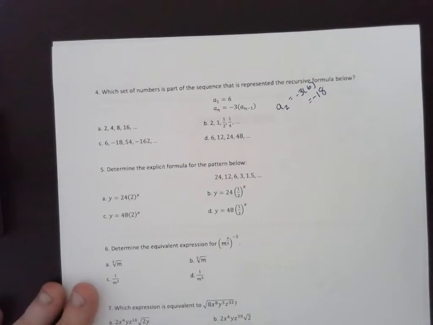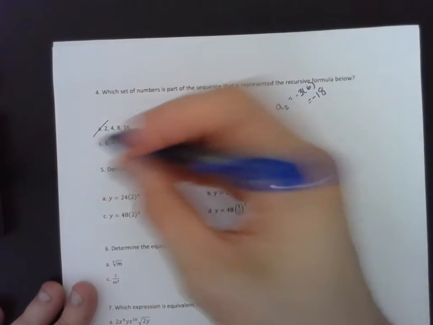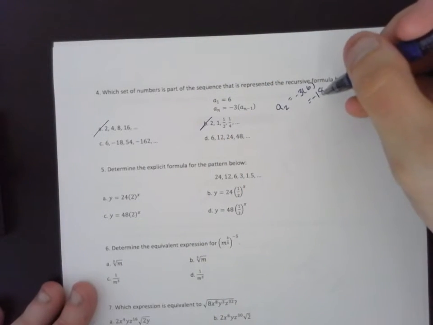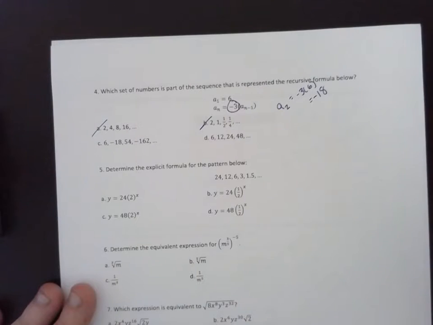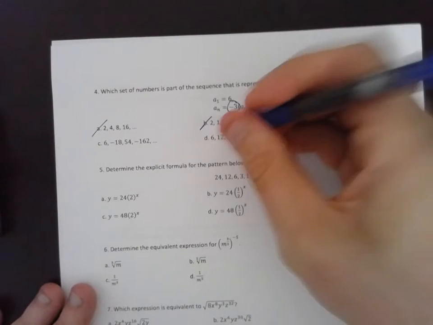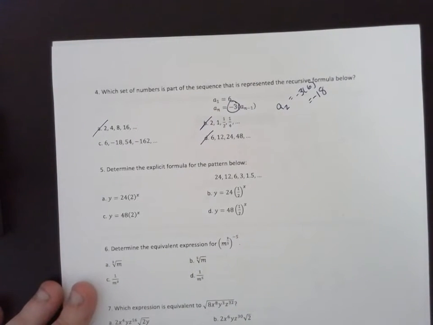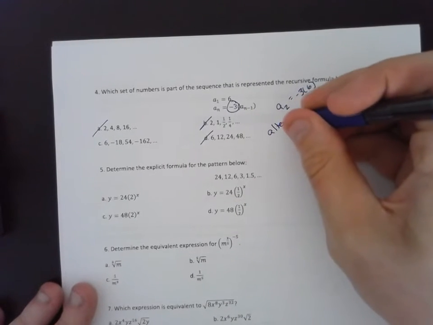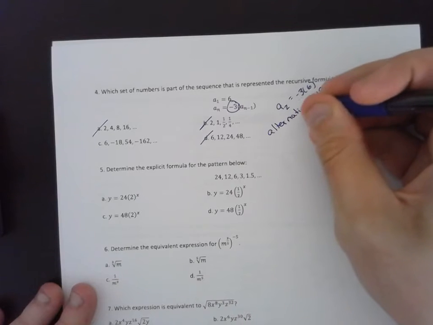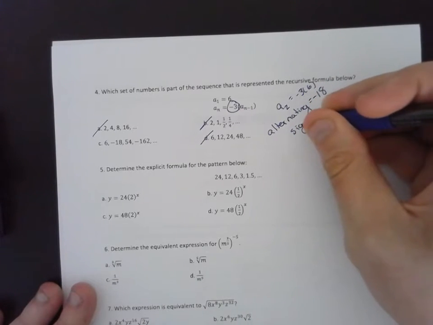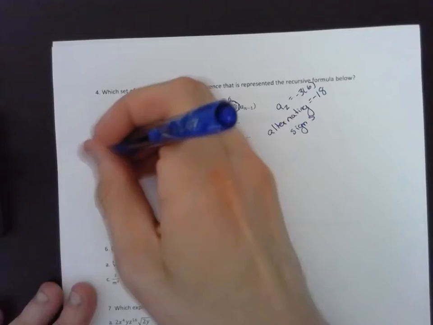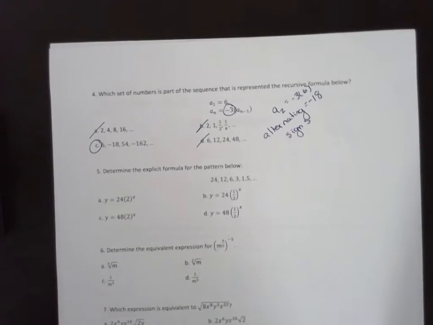Well, this first off doesn't start with 6. So those two are automatically gone. And these two start with 6, but this one doesn't have -18. And the fact that we're multiplying by -3, guys, means we're going to be alternating signs. D doesn't even alternate signs. So notice how I could have just, without doing any math, and just by reasoning through this, C is the only one that makes sense.